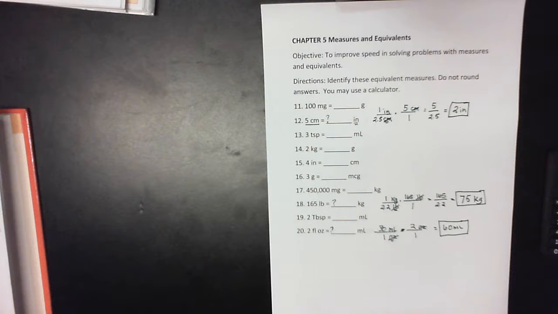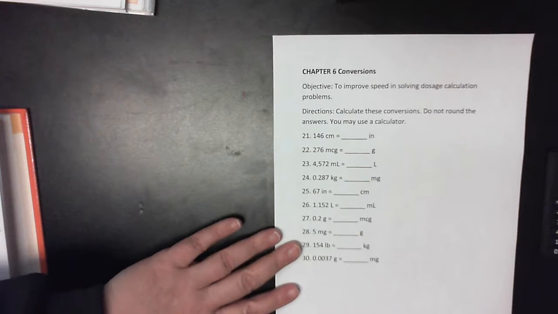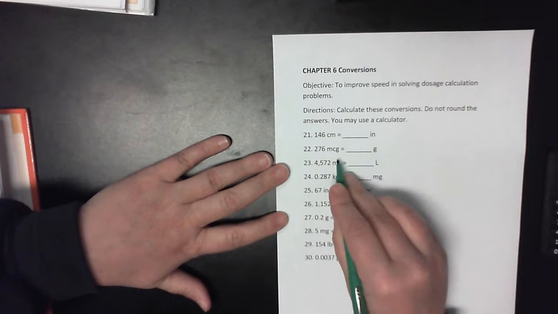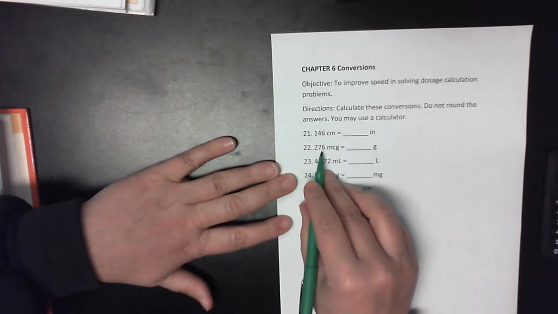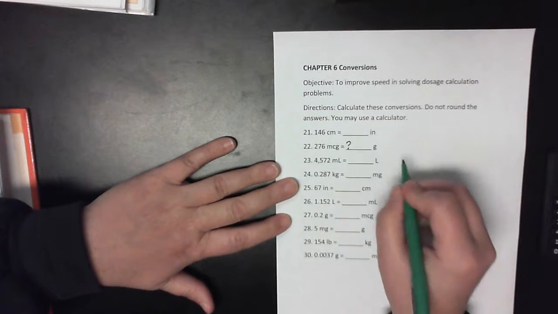I'll go ahead and do one last one that's from chapter 6. Try to find one that we haven't done yet. So let's see here. Let's do the micrograms to grams. The information we're given is 276 micrograms equals how many grams?